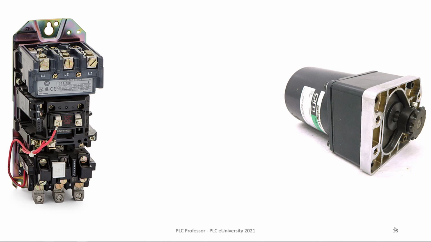You also have a motor overload relay. If there is excessive current, it'll heat up a thermal type device that will open the circuit and trip the motor overload relay, and you use that contact to shut off the motor. It also has an aux contact.